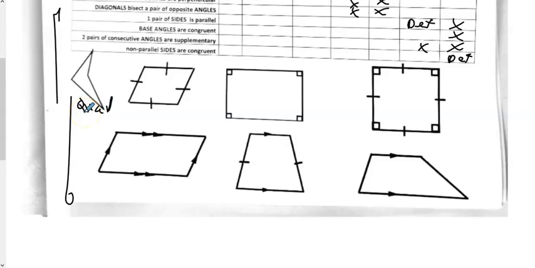So that's just a quad. Now here we have four sides marked equal. So look at your chart. Four equal sides. Okay, what are we looking for? And that's the definition of a rhombus.